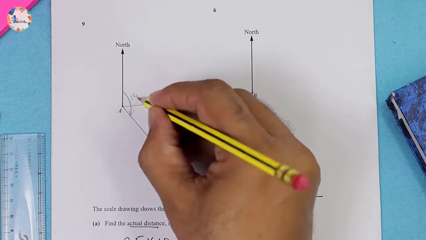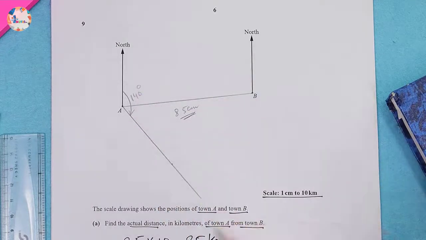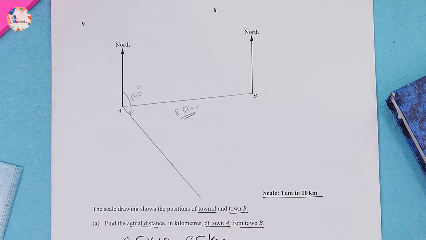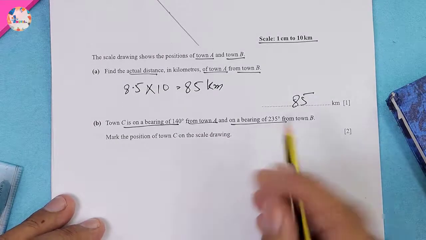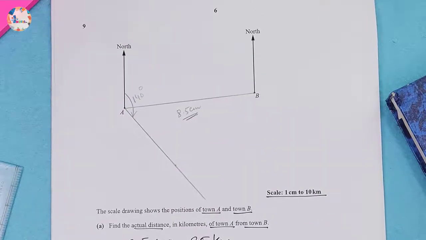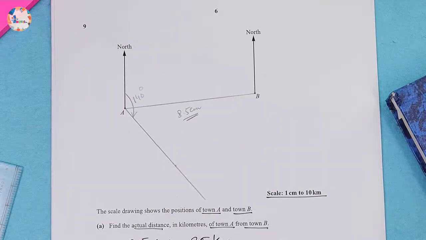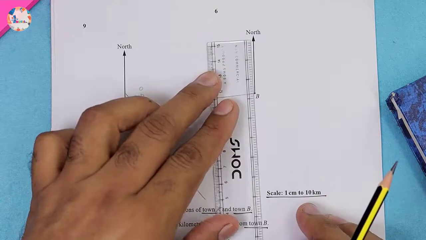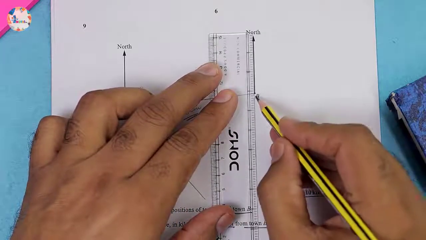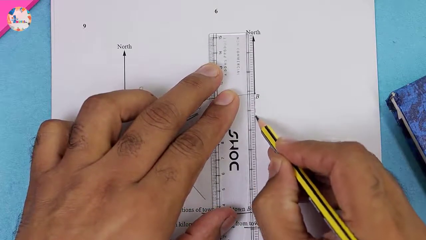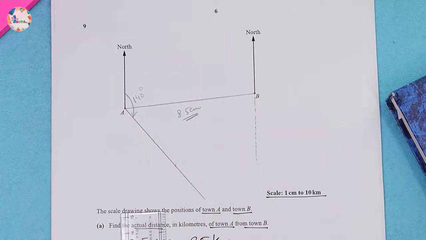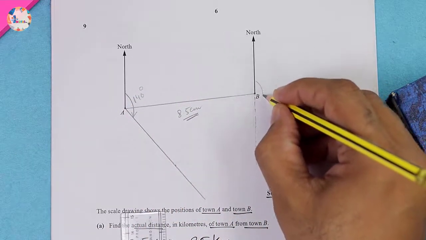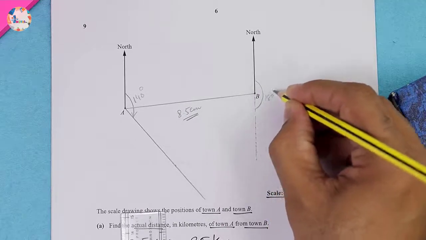This is basically the bearing of 140 degrees. Now from B it is 235 degrees. Before fixing the protractor, I will extend this line with a dotted line, and up to this one is 180.